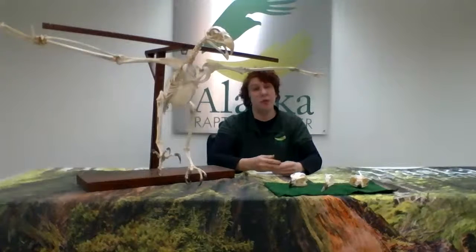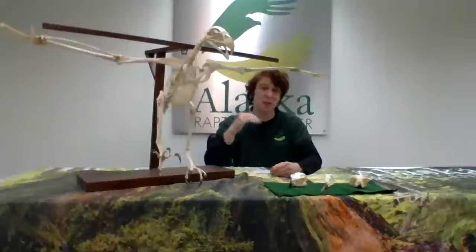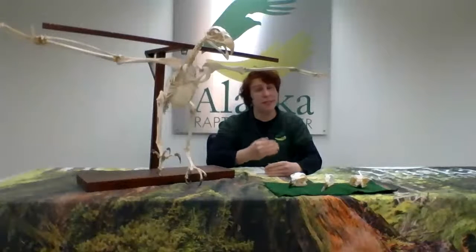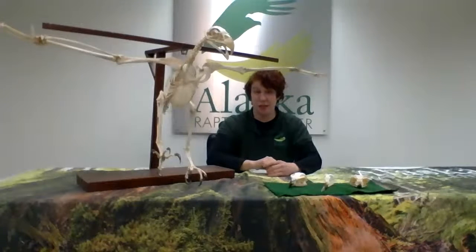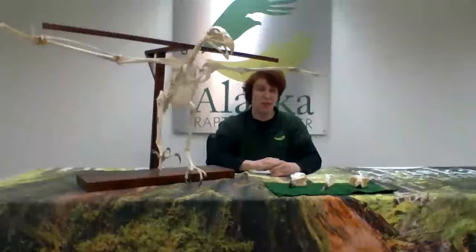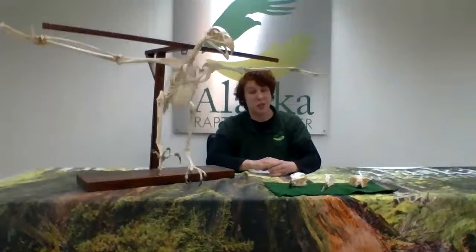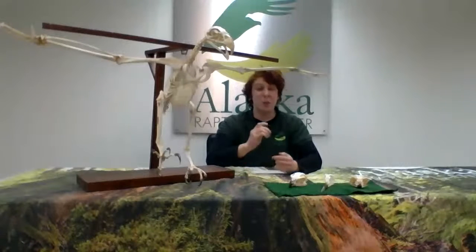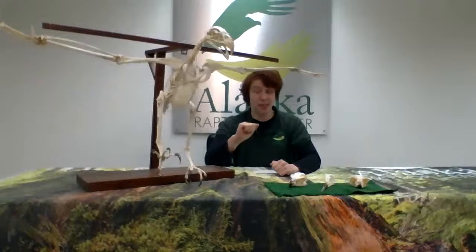So if we ever get a bird into our clinic with a broken bone, they go to the top of the patient list. We want to try and get that bone stabilized and straight as quickly as we can. When we get birds into our clinic with broken bones, we also have to look at whether it's an open or a closed fracture. An open fracture is where the bone has come out through the skin.